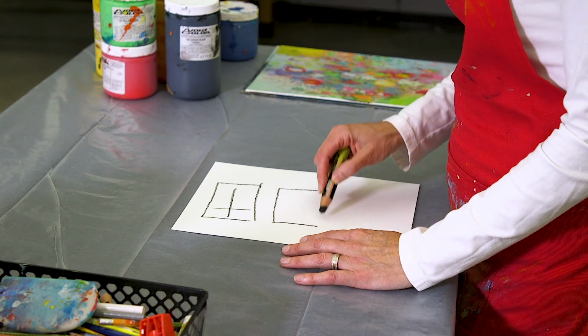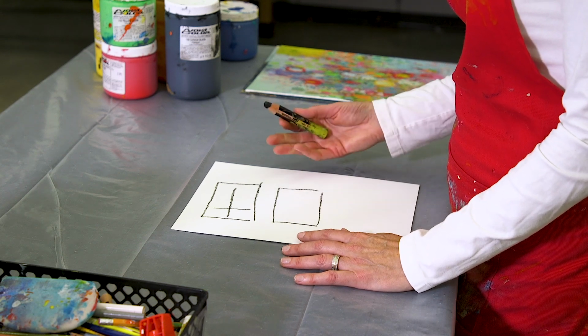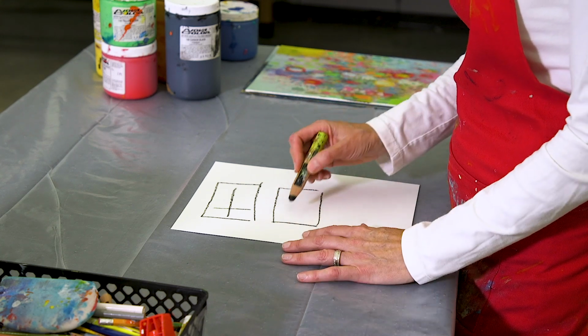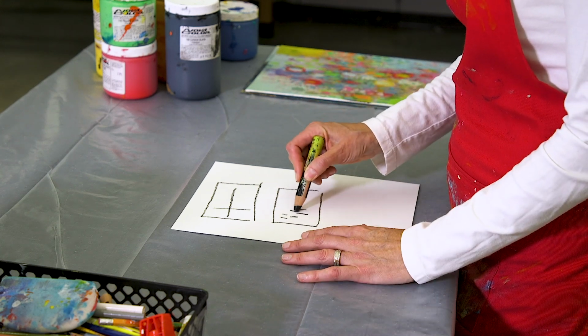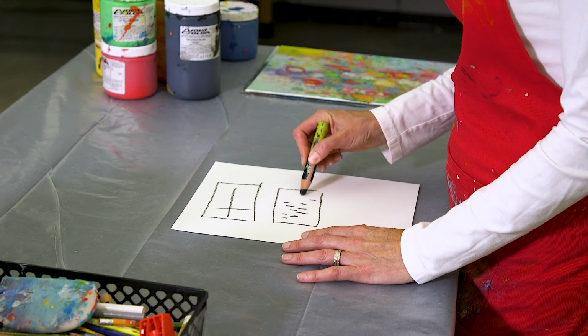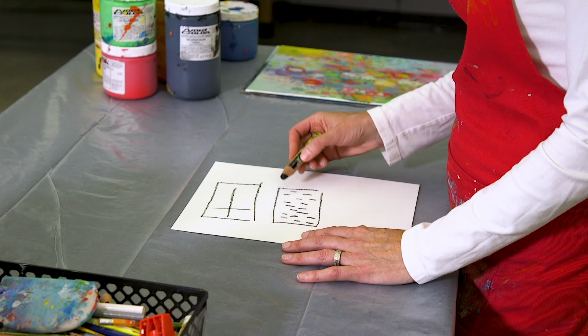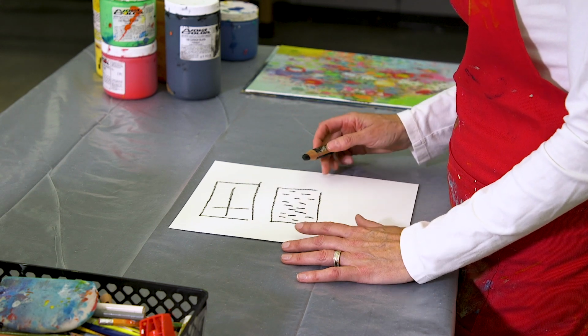The next one here is a pattern. A lot of my artwork falls into that because I love fields of flowers and they tend to follow a pattern. That's kind of an overall pattern covering the entire piece of art, and it could be larger elements and smaller elements within that.